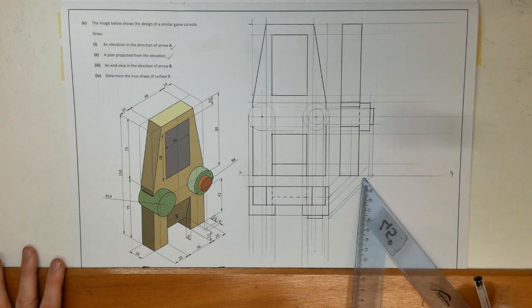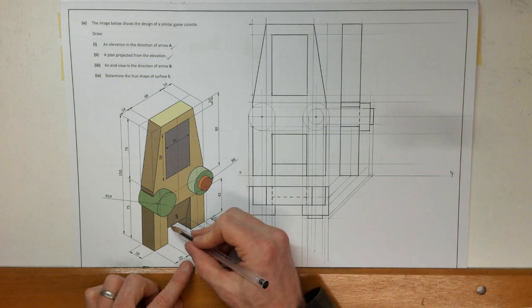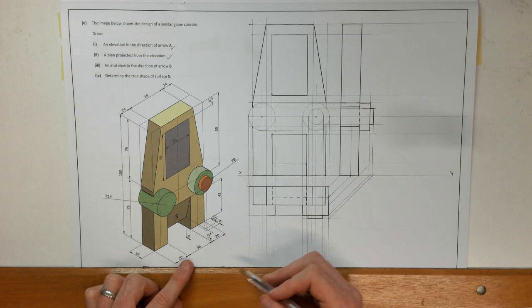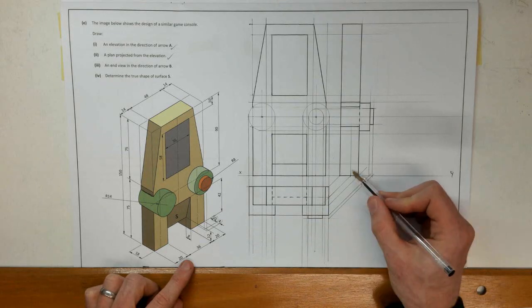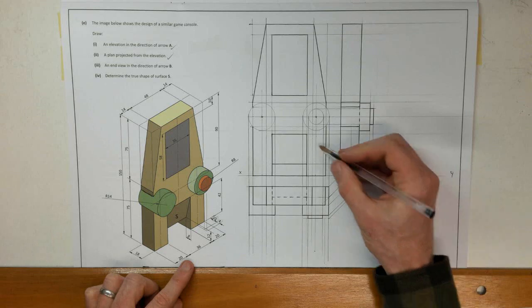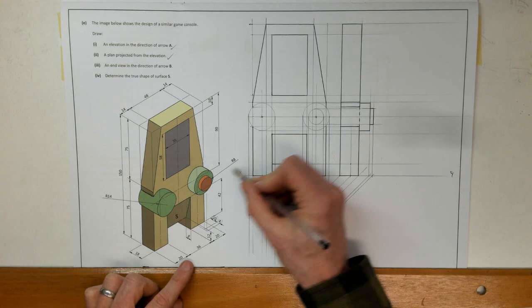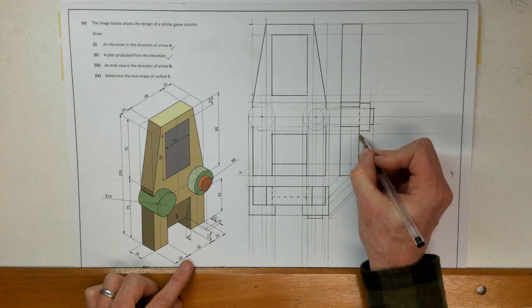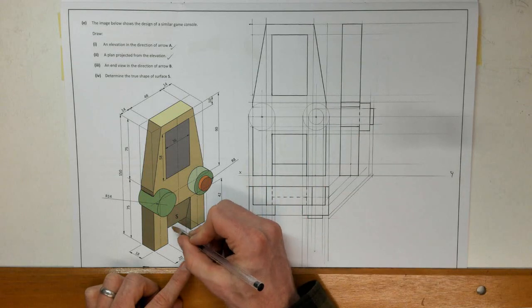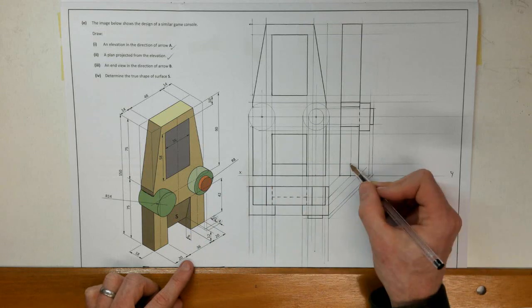Okay, and finally then we've got surface S we need to show. We have the depth of 8 followed through, that's the height there, and that goes to that edge is across here, and that edge is there.